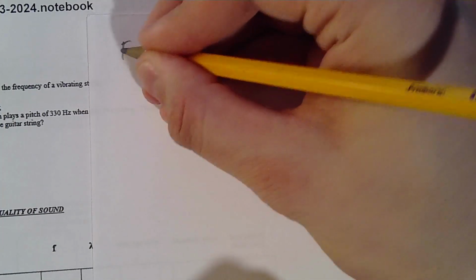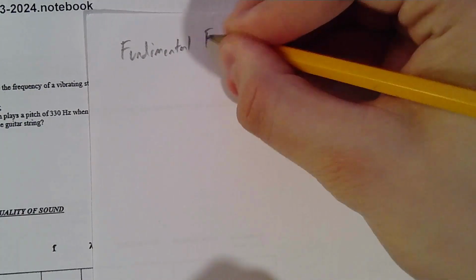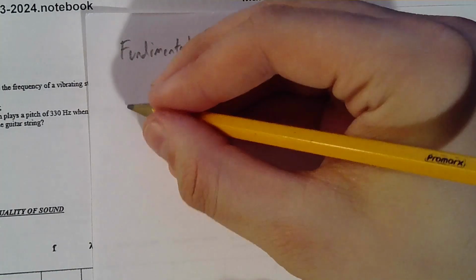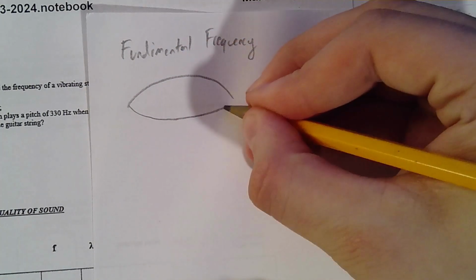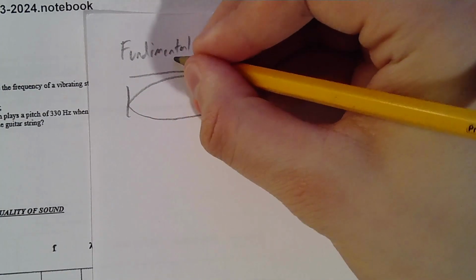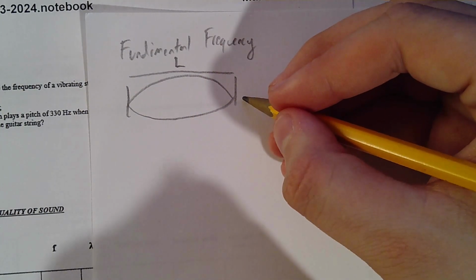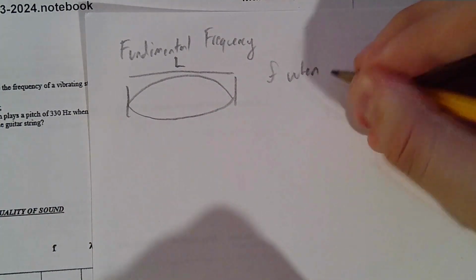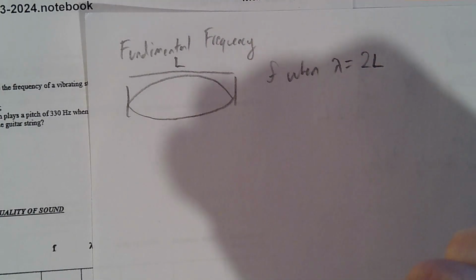First things first, let's recall that the fundamental frequency of a string is whatever frequency is created by the string vibrating at a wavelength that is twice the length of that string. Frequency when lambda is equal to twice the length of that string.